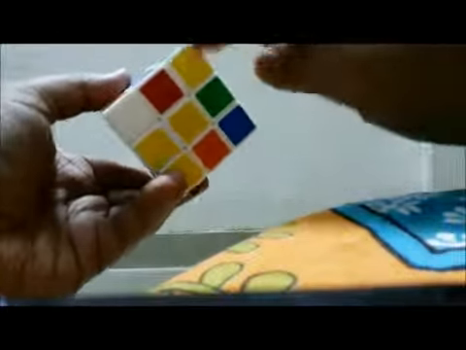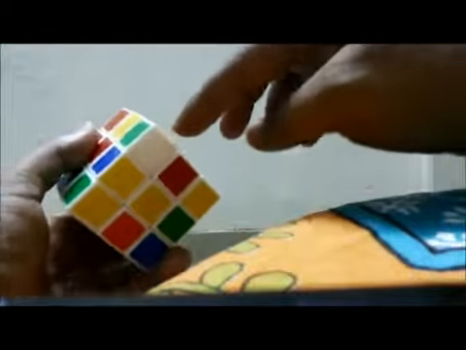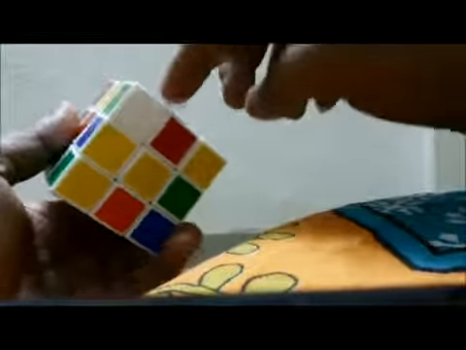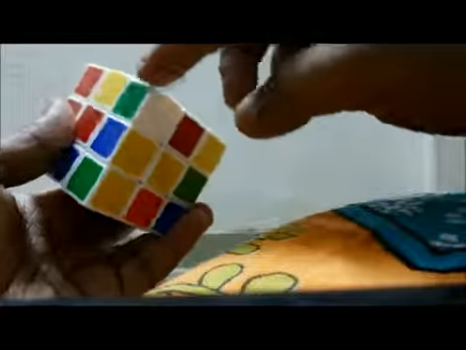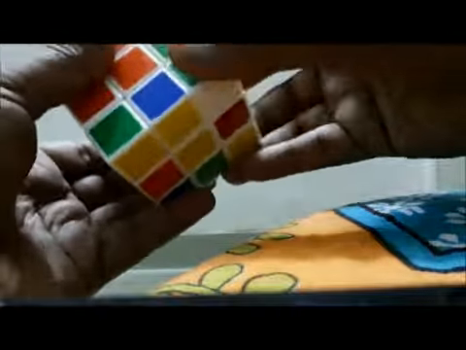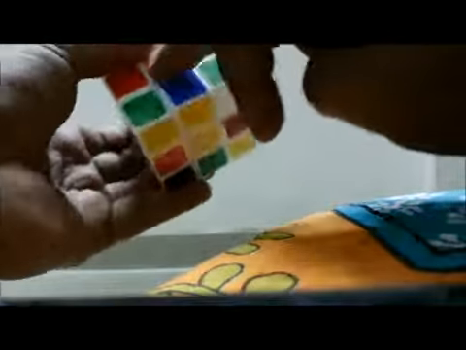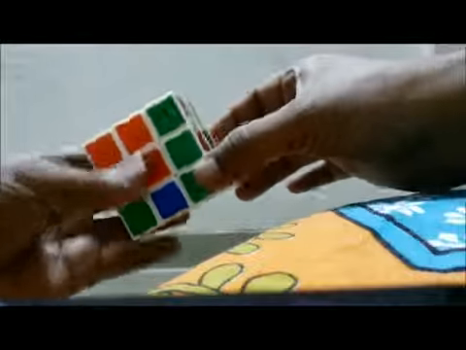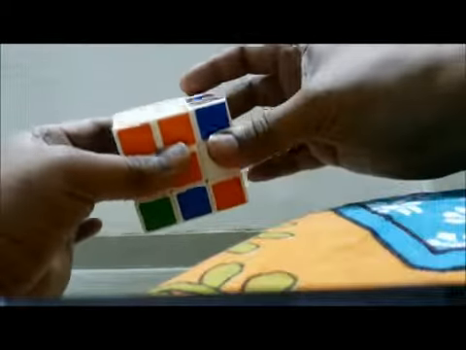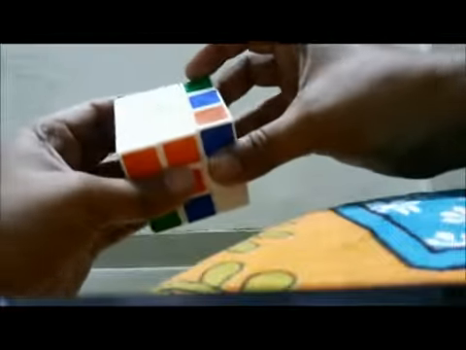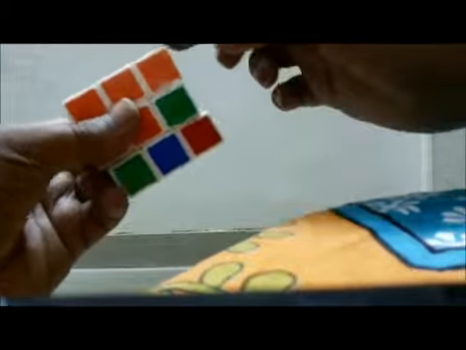We have one more white corner, which is green and orange. Place it between the green and orange centers, something like this, and then do right inverse, down inverse, right down, repeated three times, and you see here it is in place.